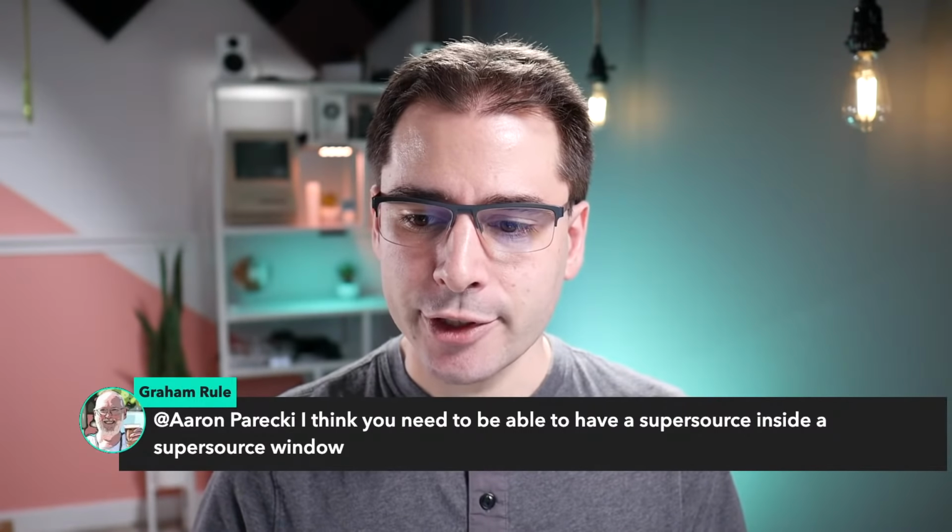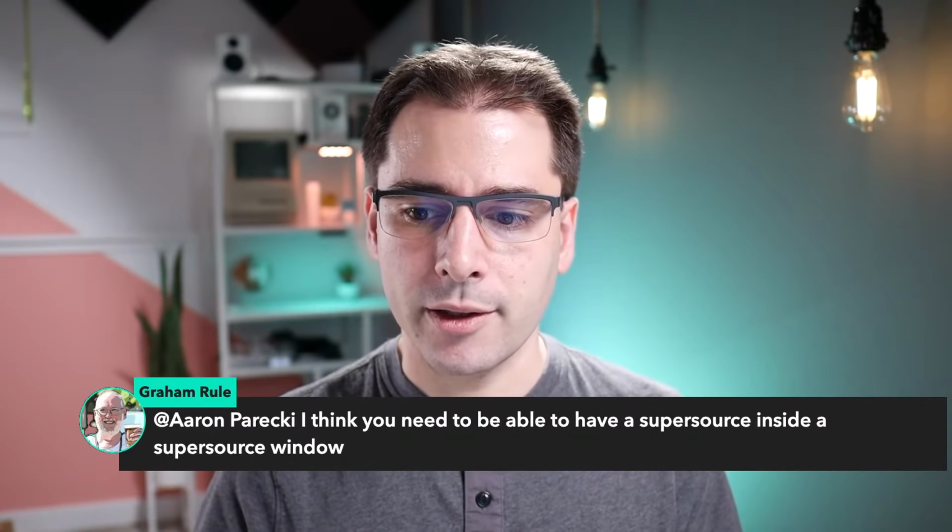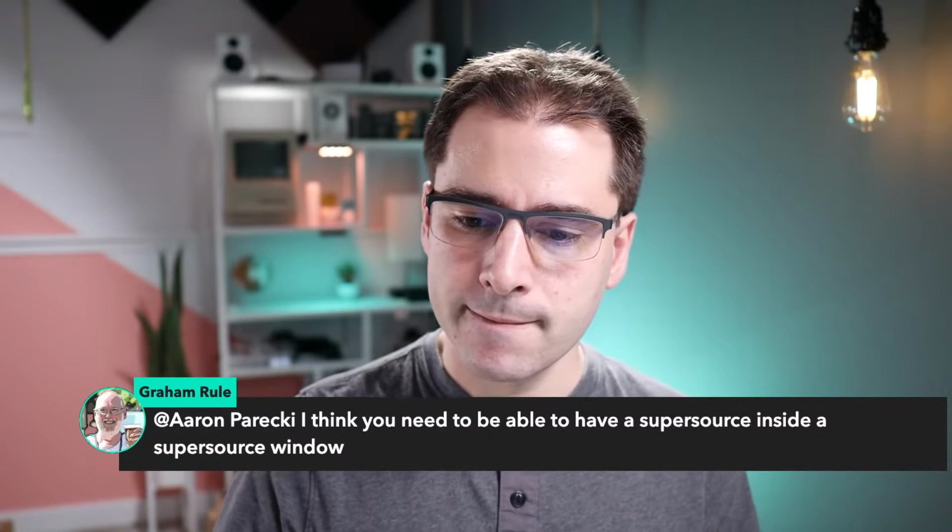I think you need to be able to have a super source inside a super source. I'm pretty sure you can do that with the larger ATEMs, although I haven't actually played with one.